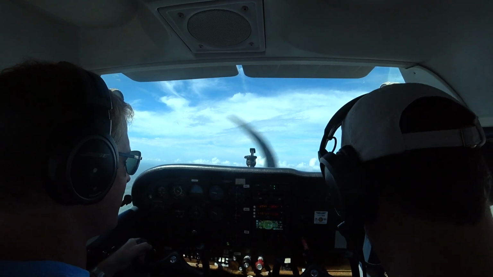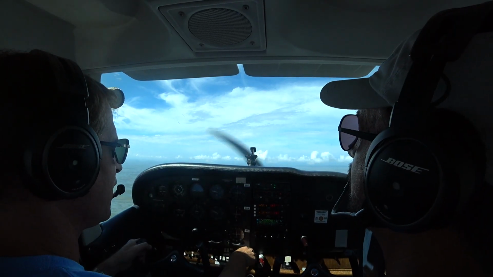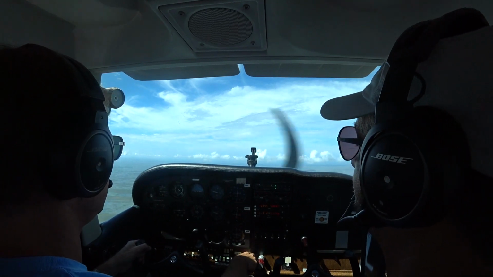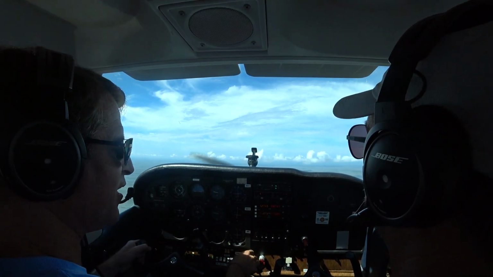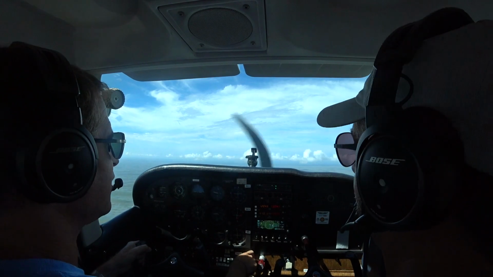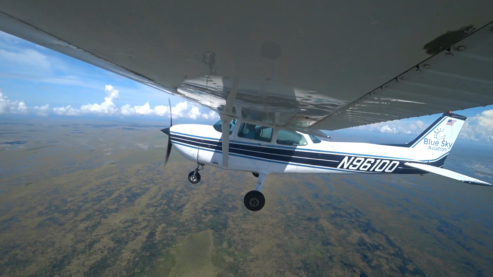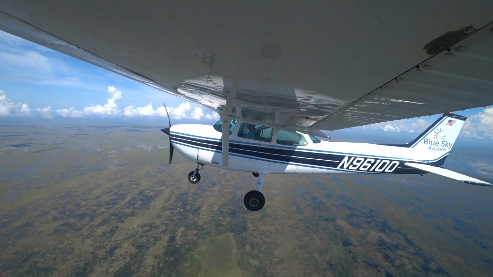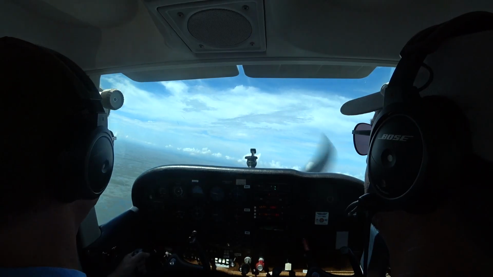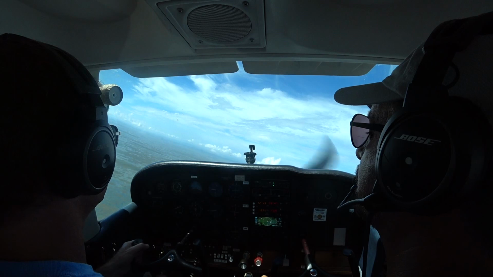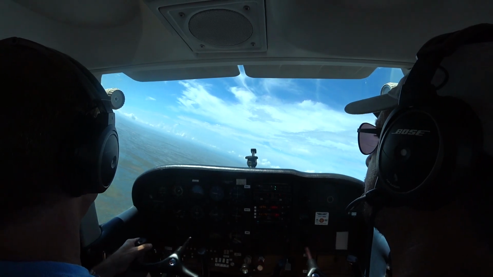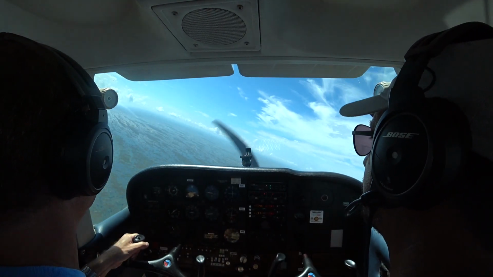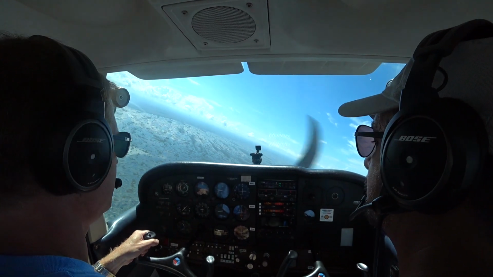So we'll do a base to final here. All right, so we'll come back. All right, we're doing about 1,500 RPMs, 10 degrees of flaps. Recovery here is going to be a little bit different, that we have to raise those flaps. Let's get the airplane slow. And here we go. Okay, so we've got our turn set up. And I'm just going to lean on that left rudder. See the ball come out.